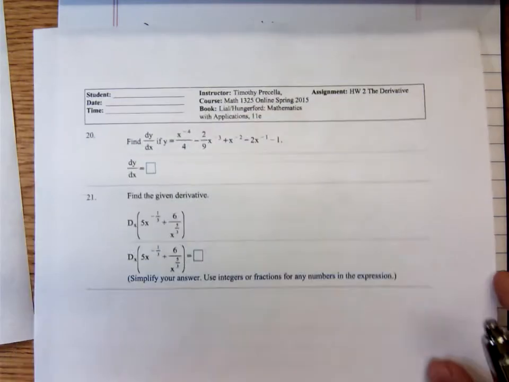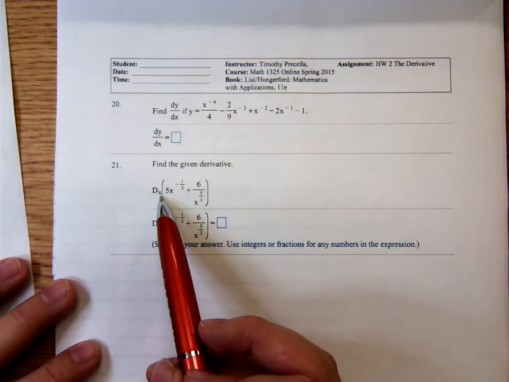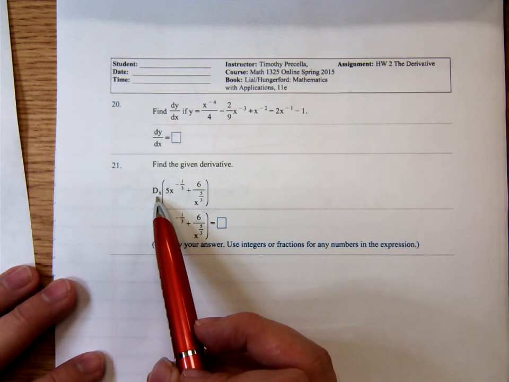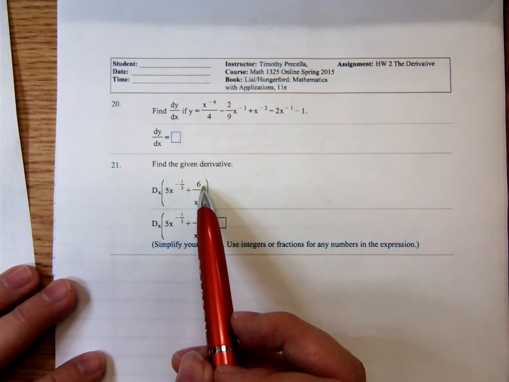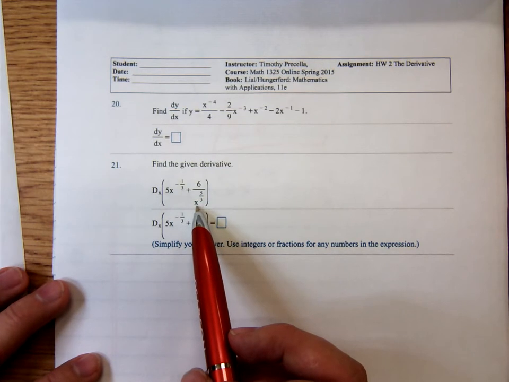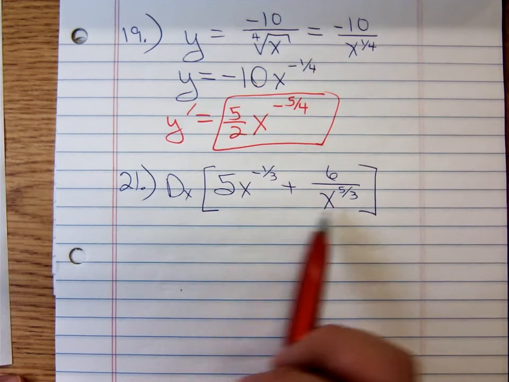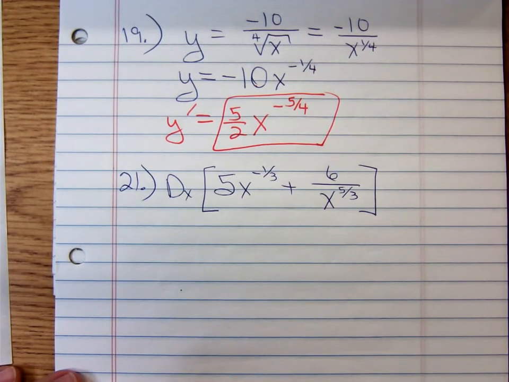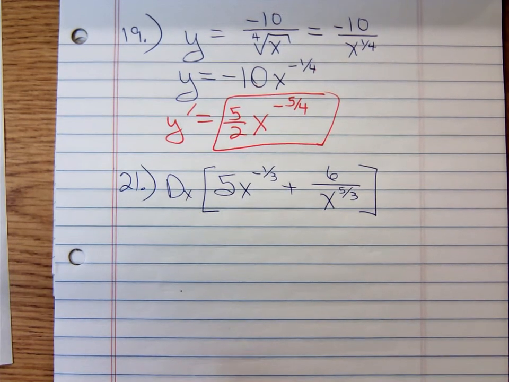Look at the way they've written it. Notice the notation. They say find the derivative, and they're writing it using that capital D sub x notation. Here's the function, 5x to the negative 1/3 plus 6 over x to the 5/3. They want us to differentiate it. I've written it there. I think I like that notation, y equals and then y prime equals, but okay.